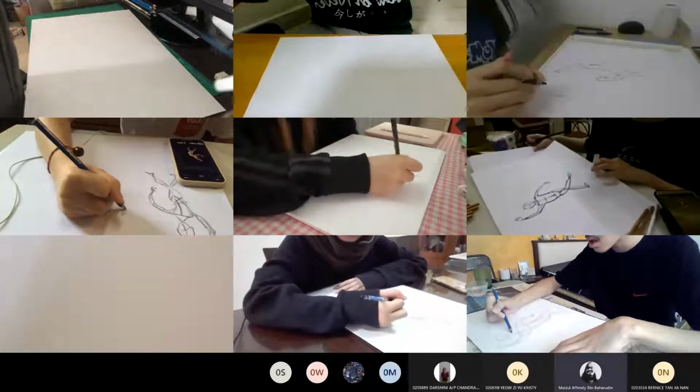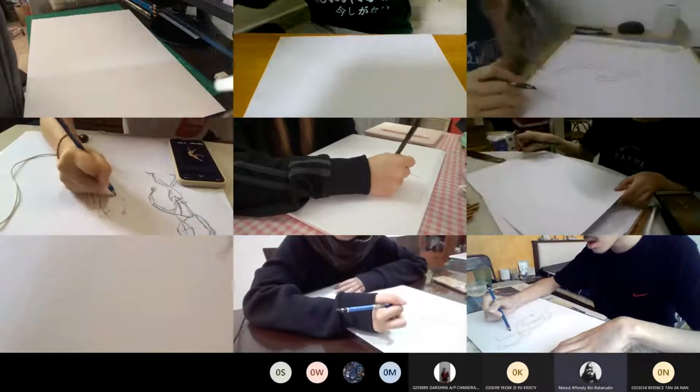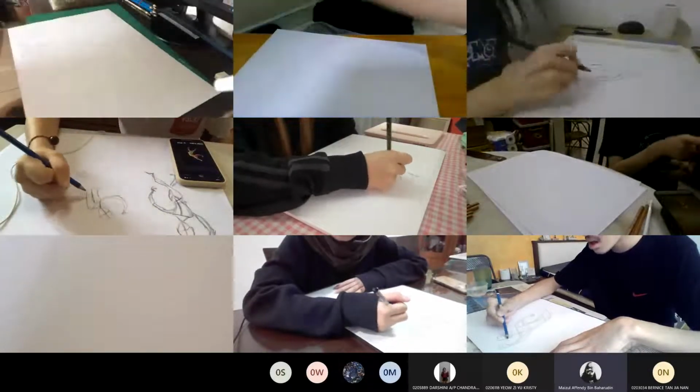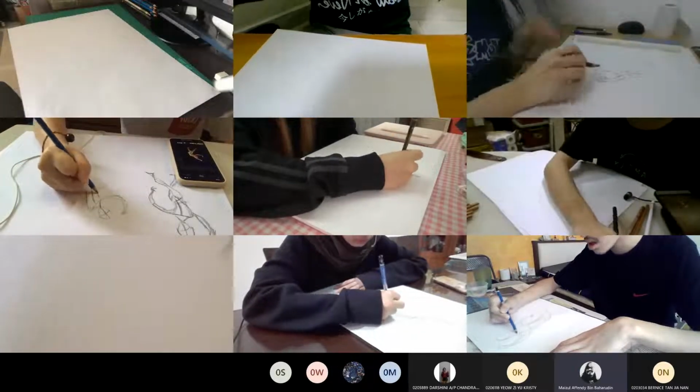Make sure your drawing can be front and back. Don't waste your paper. When you finish one drawing, make sure you continue with the back of your paper. Make sure front and back of your drawing paper are complete.